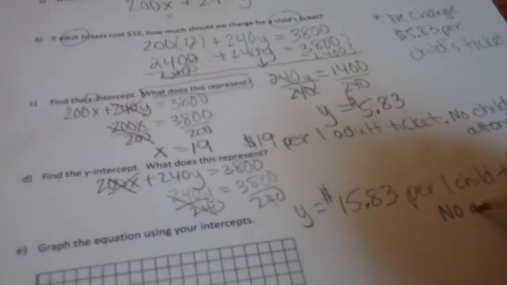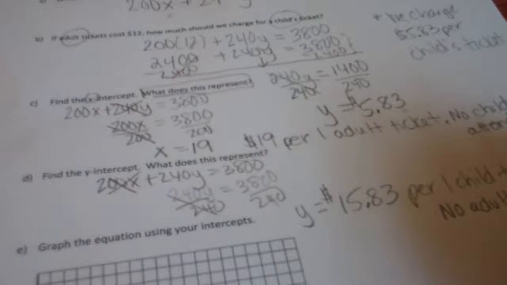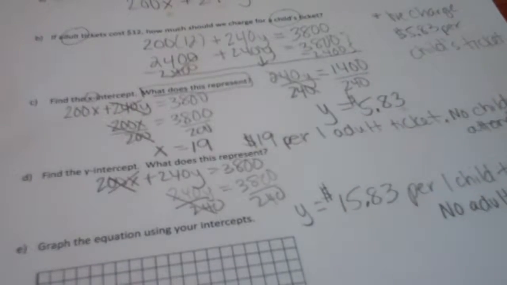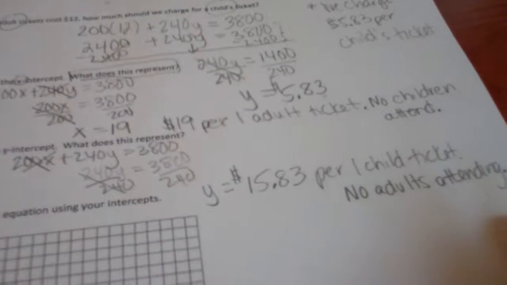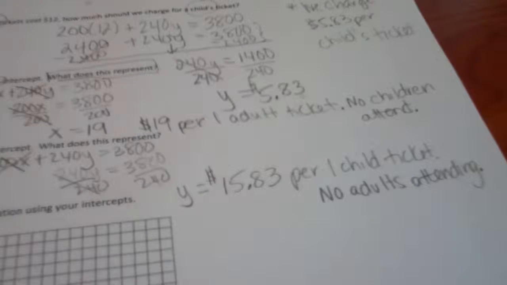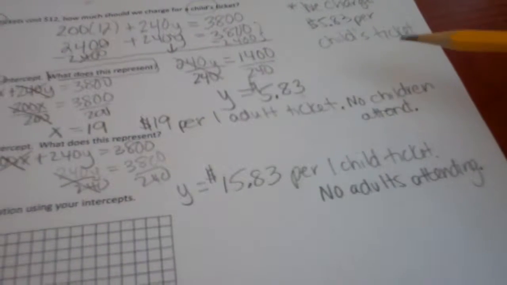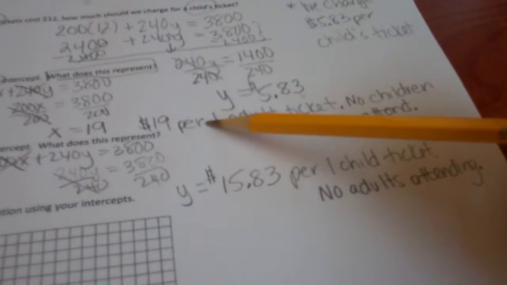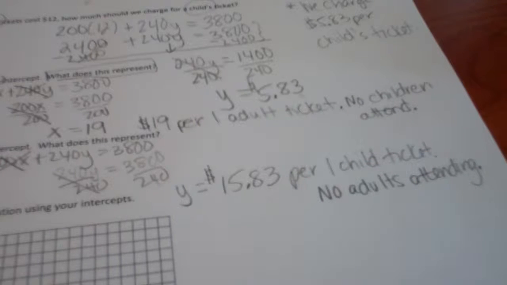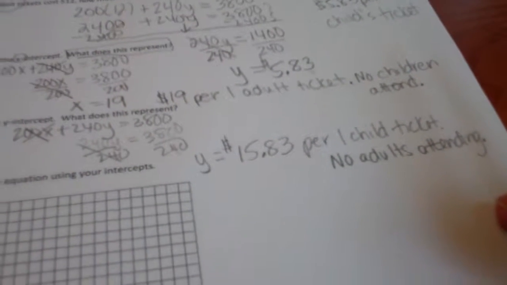That's when there's no adults attending. There, we're definitely going to need chaperones, so that situation might not happen, but we were able to find it anyway. So if there's no children attending, it's $19 for an adult ticket. If there's no adults attending, it's $15.83 per ticket.